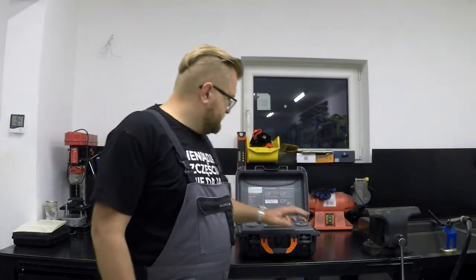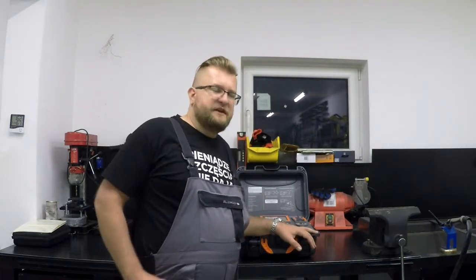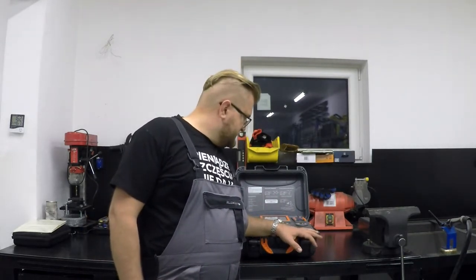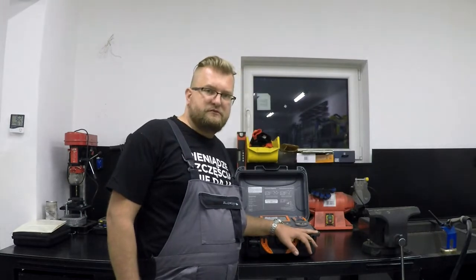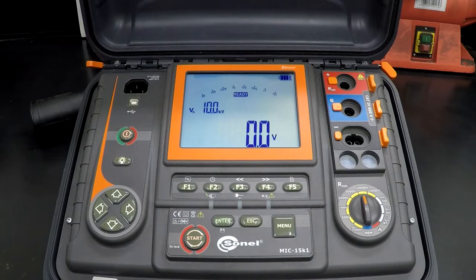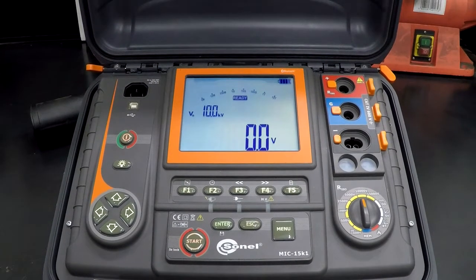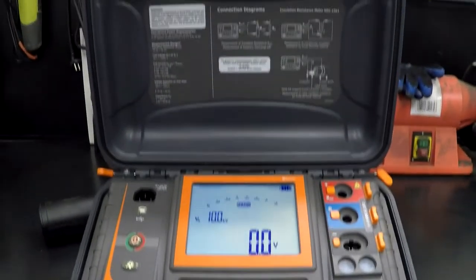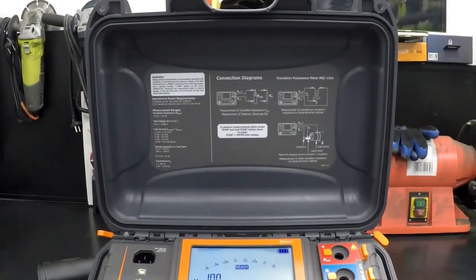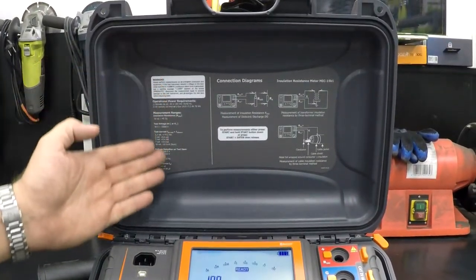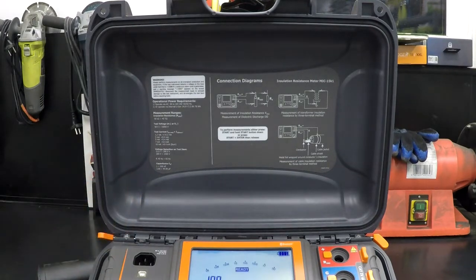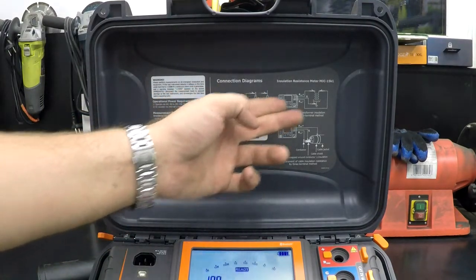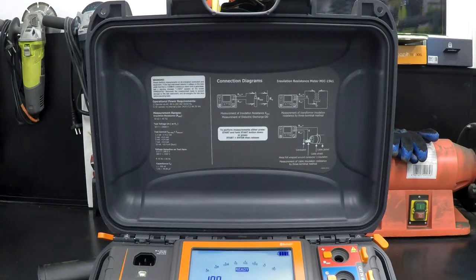So we have here the MIC-15K1, and I will show you how to operate it. We see the main screen of the meter, ready for measurement. Please have a look at the useful information placed on the cover of the meter, where we have safety notes, parameters of the meter, and an example of how to connect the meter to the object.